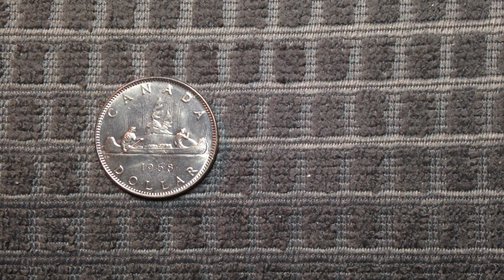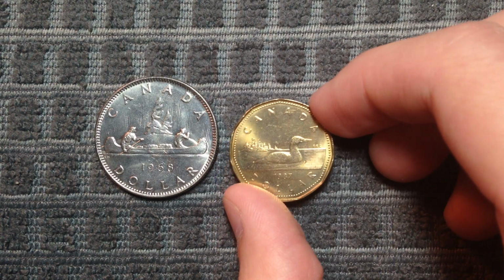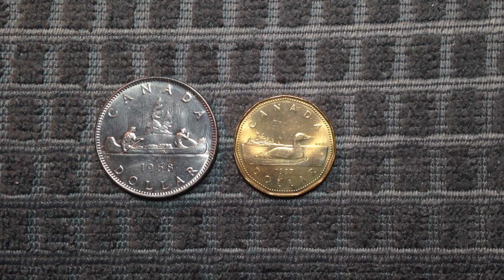To overcome the high cost of the dollar banknote, a new circulating dollar coin was introduced in 1987. Significantly smaller than the previous nickel dollar, this new dollar was only slightly larger than a quarter, and to make it easier to identify, it was made 11-sided and a golden bronze color. The reverse design was a common loon designed by Robert Carmichael, earning it the nickname the Loonie.